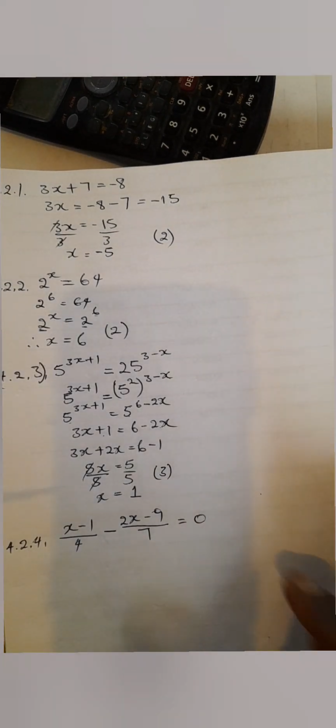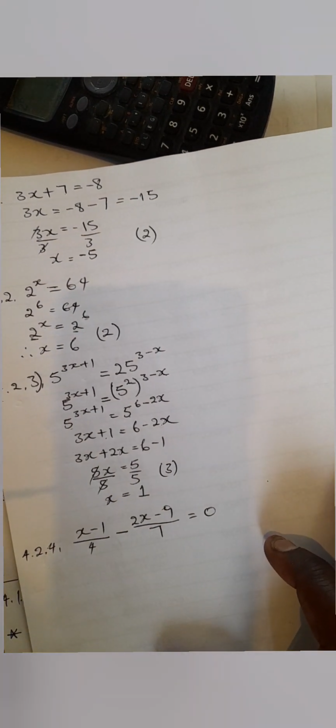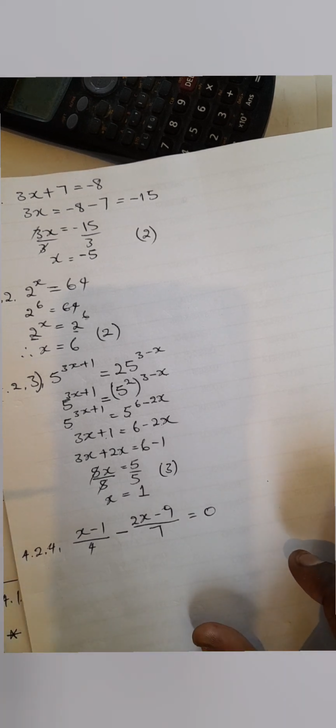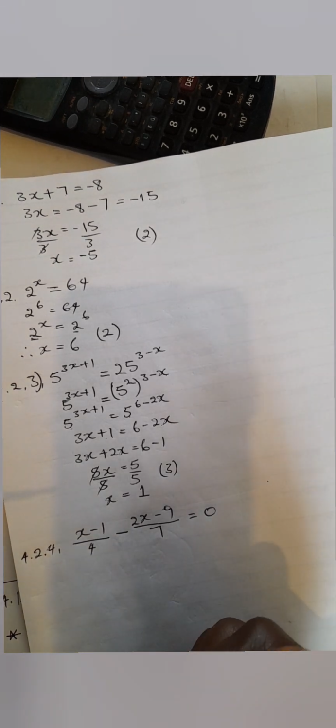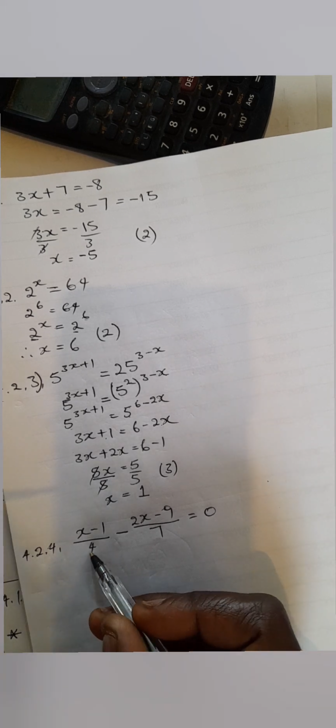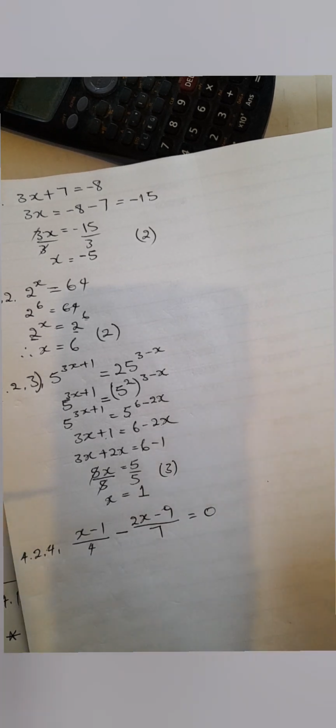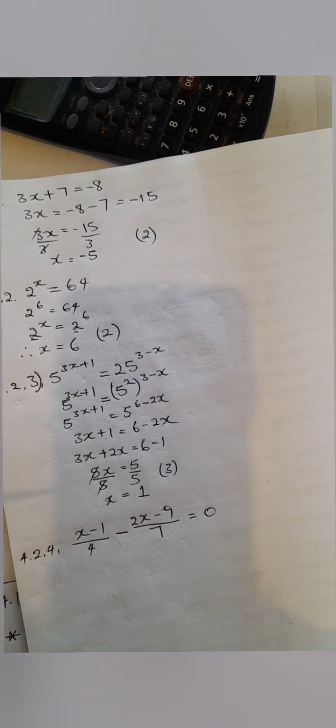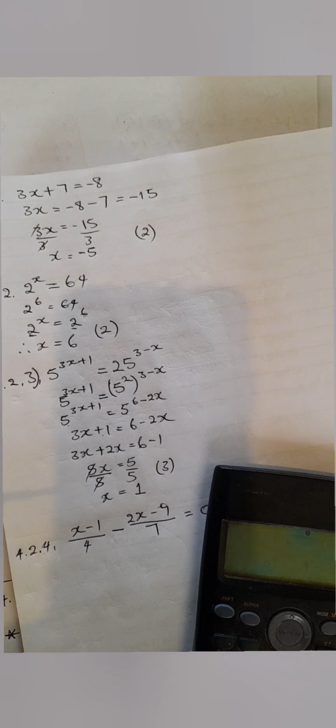Okay, so what is the lowest common multiple between those of 4 and 7? LCM of 4 and 7. What is it?